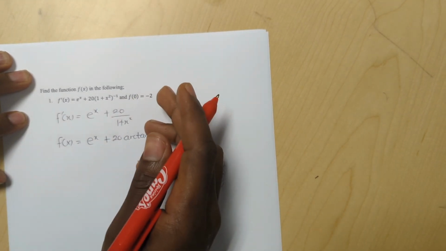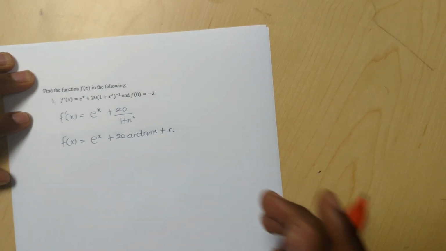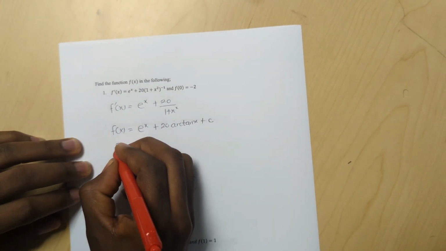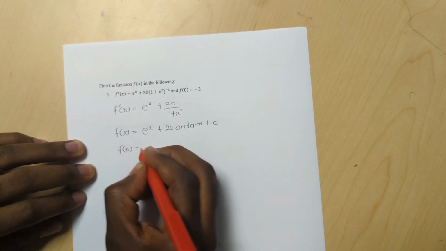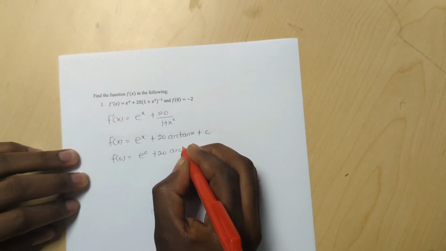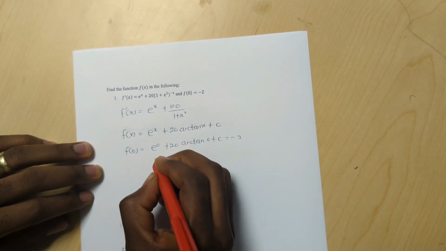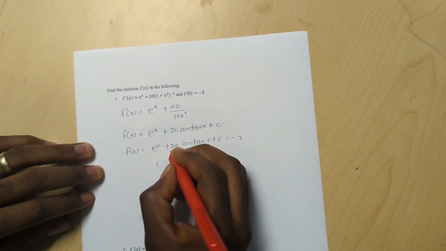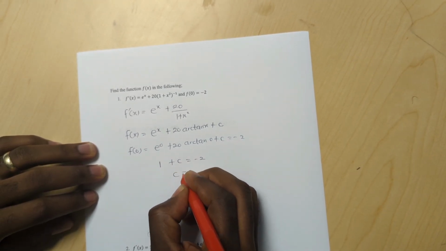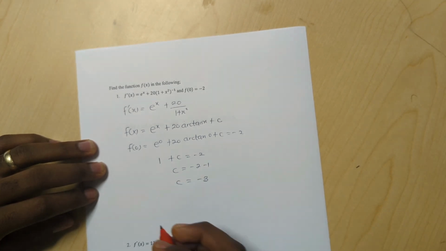Now we substitute 0 and equate it to -2 to find our constant. So we say our f of 0 will be equal to e exponent 0 plus 20 arctan of 0 plus c equal to -2. E exponent 0 is 1, arctan 0 is 0 times 20 will be 0, then plus c will be equal to -2, c will be equal to -2 minus 1, c will be equal to -3.